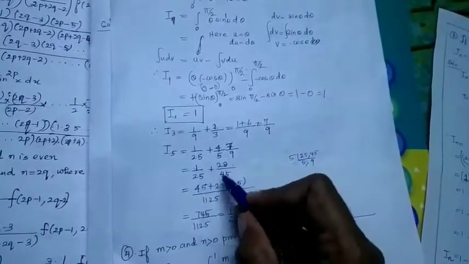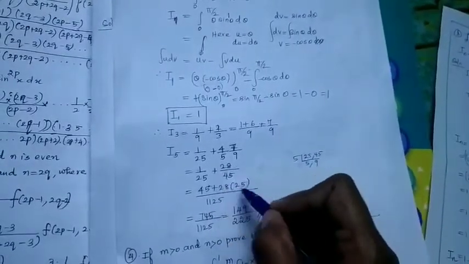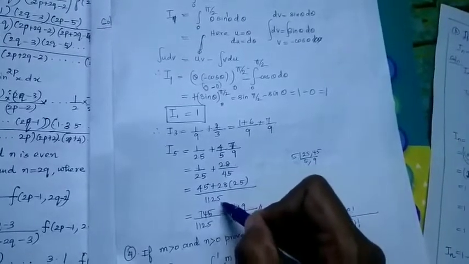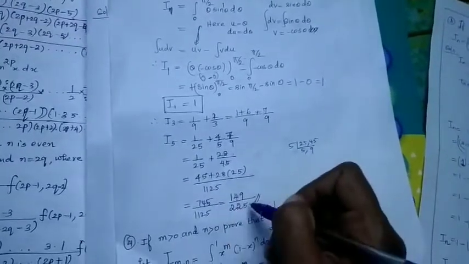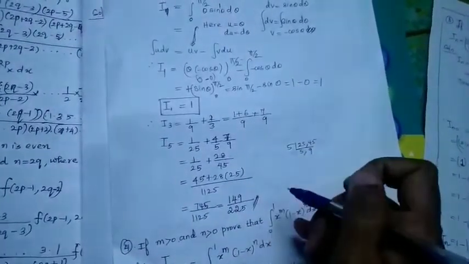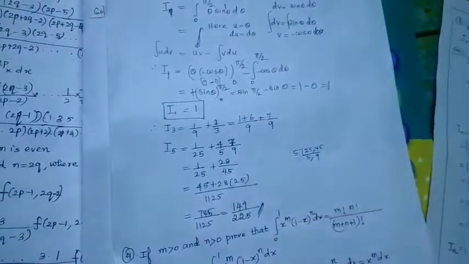So cross multiply the terms. 45 plus 28 into 25 divided by 1125. If you simplify, you will get the answer as 149 divided by 225.